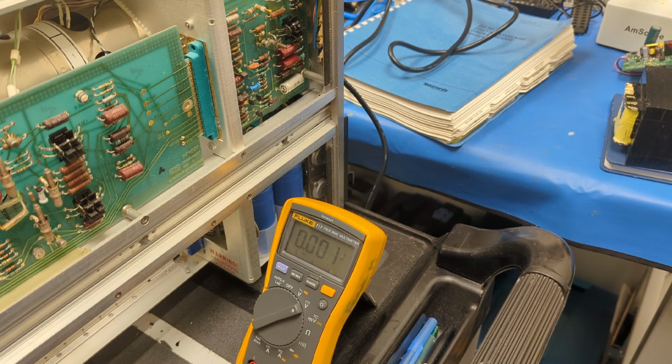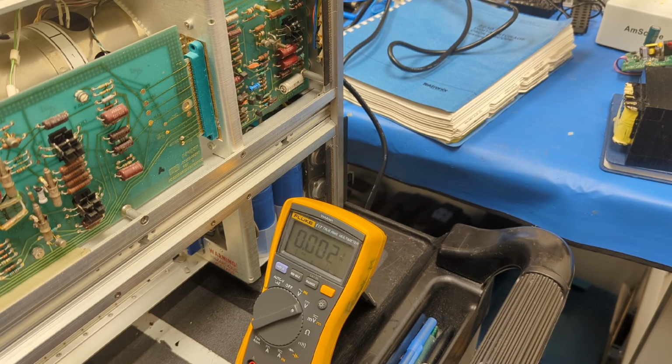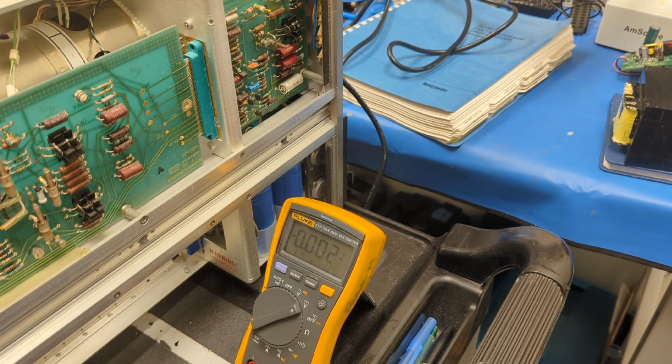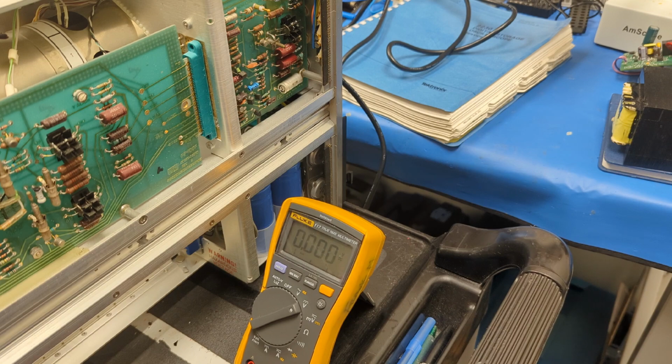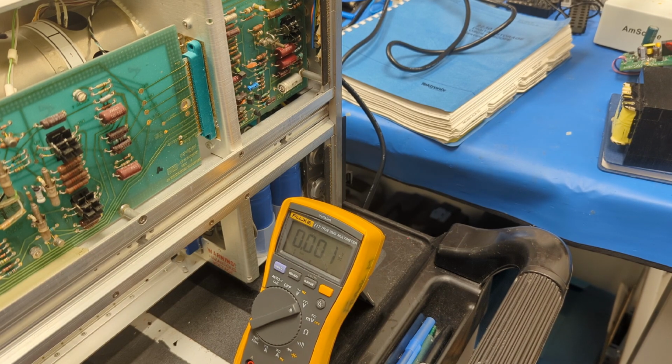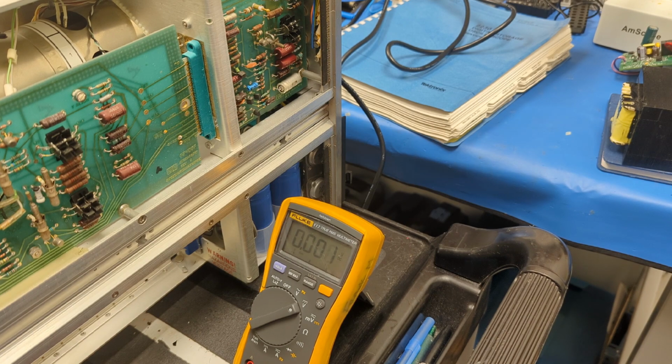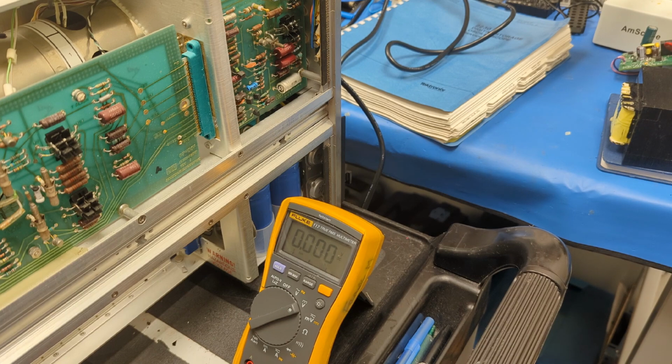I was looking at the service manual, the performance checks, and we should be able to feed a signal into the external input to make sure the horizontal amplifier is working. So let's give that a try. And I can use the CG5011 for that.